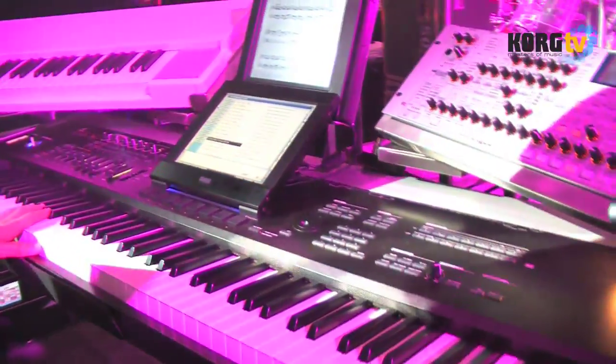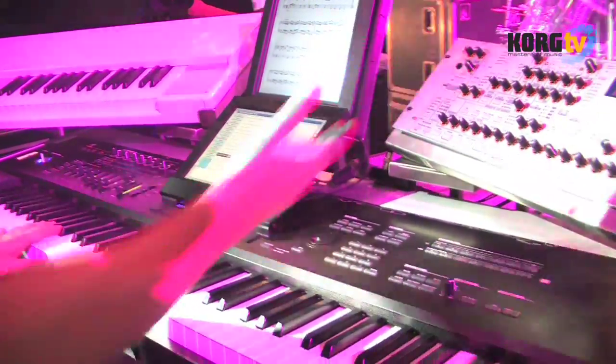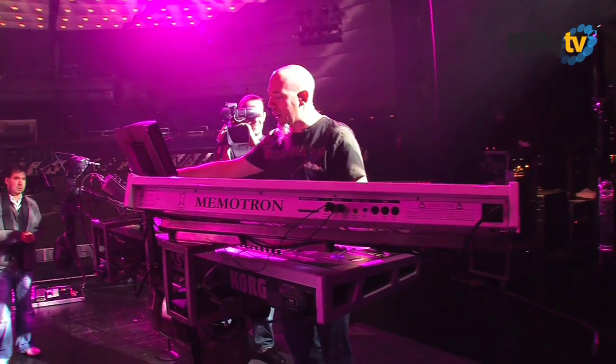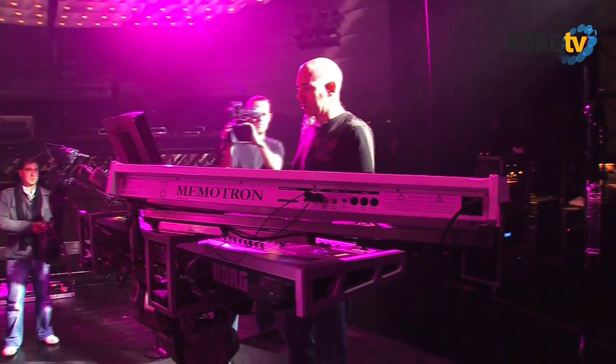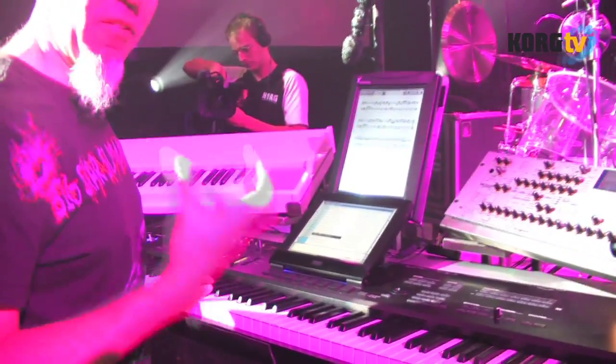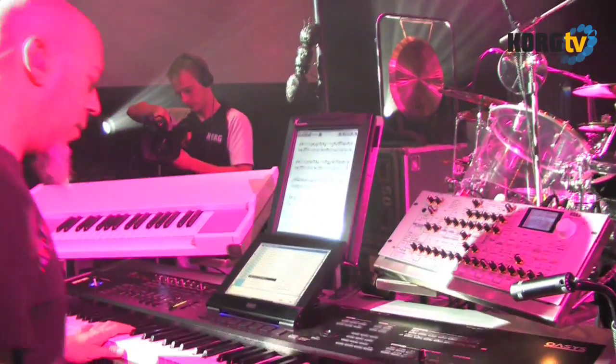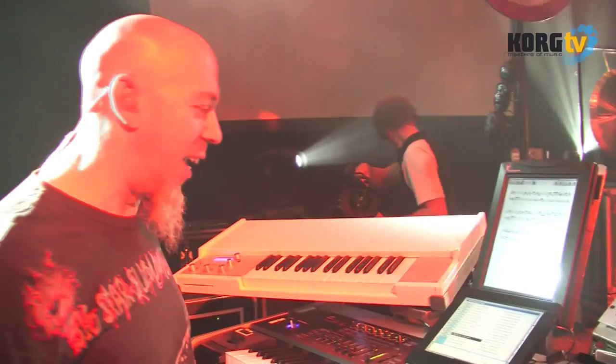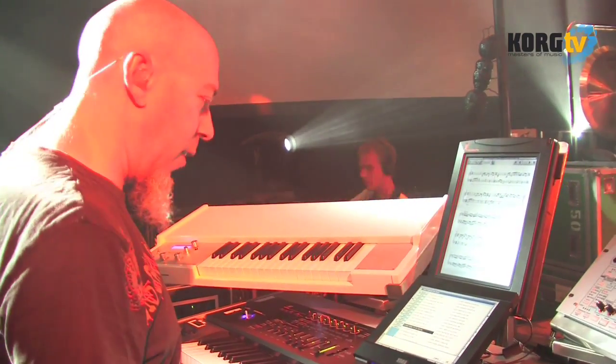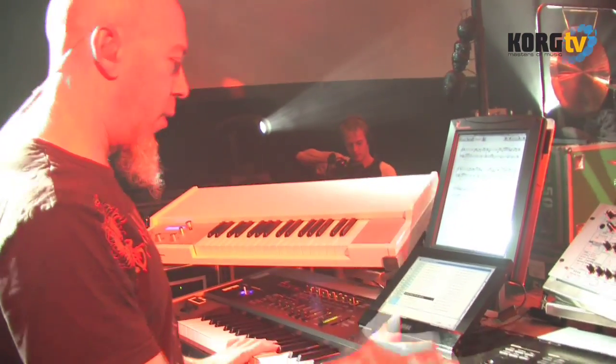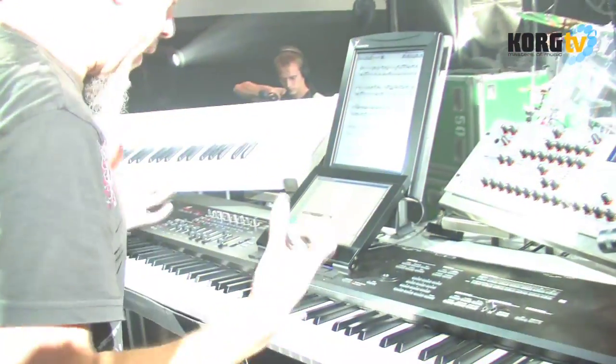This kind of patch is something that I did that's using the Radius for this very heavy, low analog type synthesizer sound, and then the OASYS is playing the big orchestral patch.